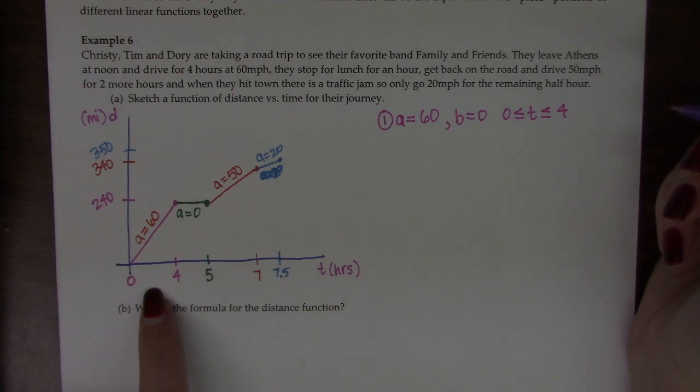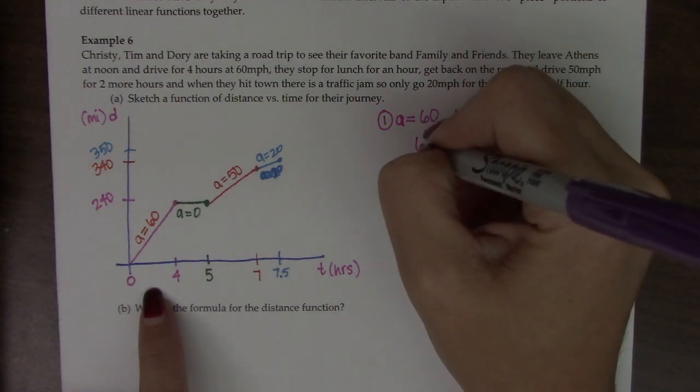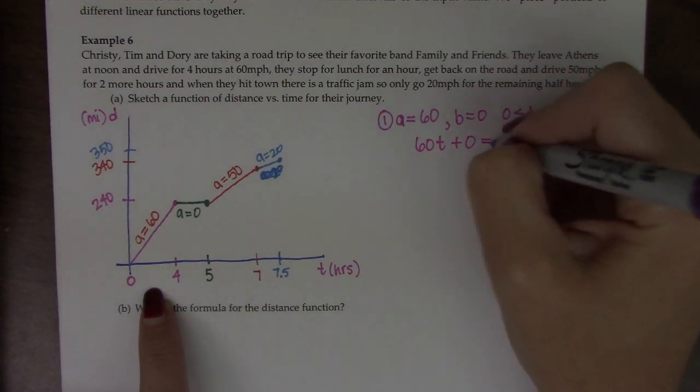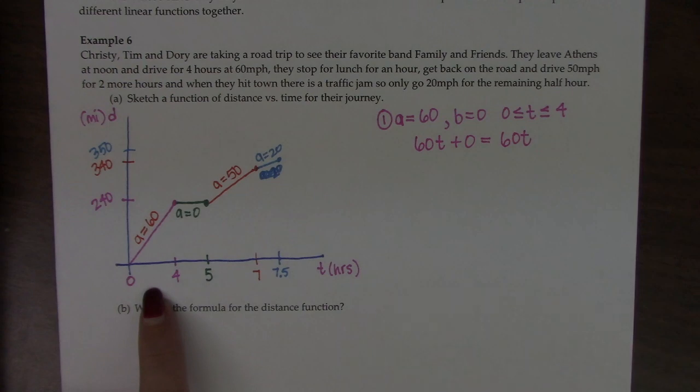So the equation of this line is going to be 60t plus 0, or just 60t.